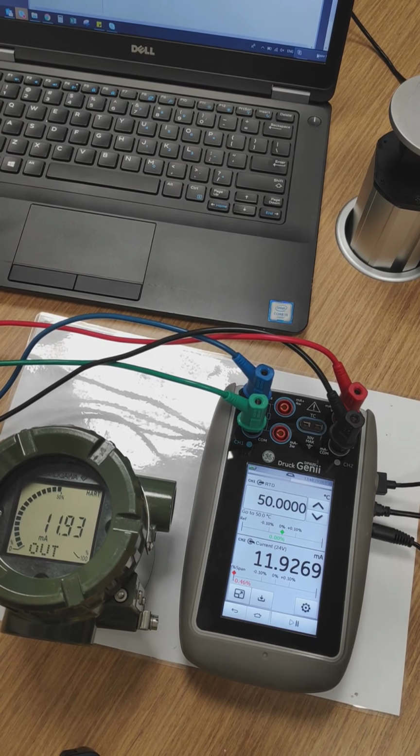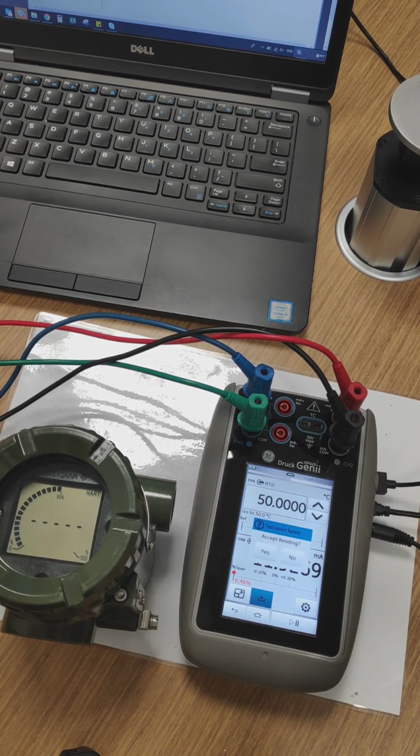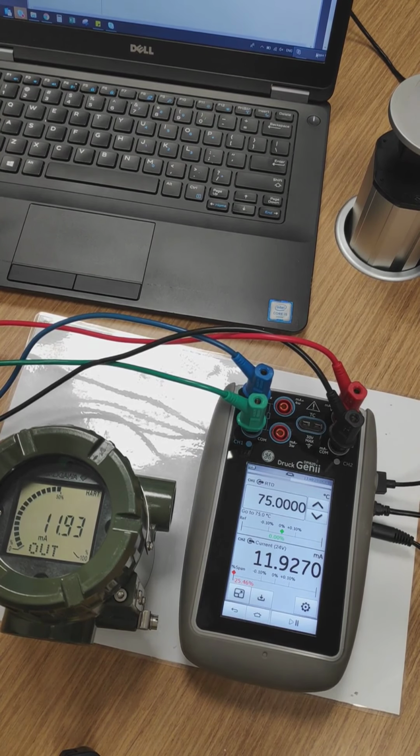Okay, no problem. So let's go to the next point now. Accept reading, yes. It will take me to 75. It should be 16 milliampere, but it is also out of tolerance.